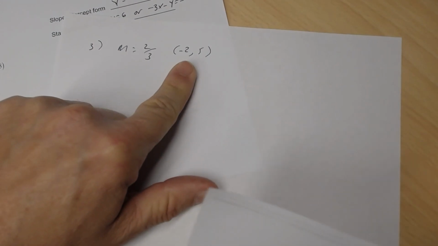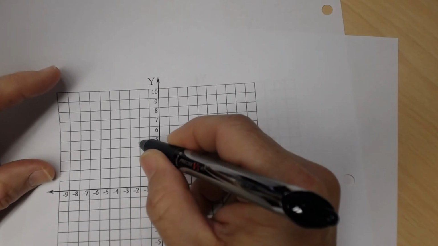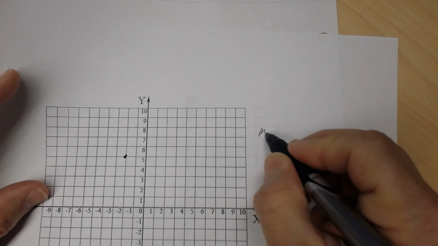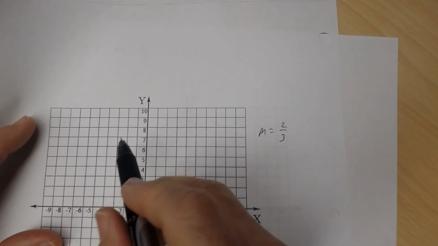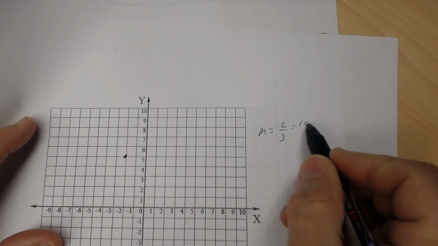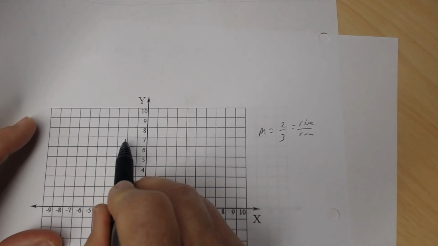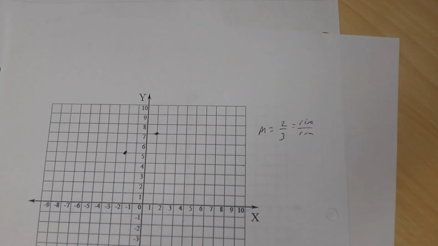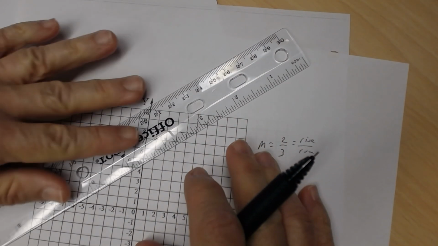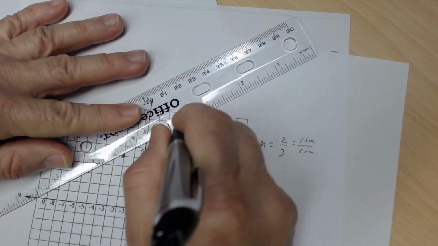So if I were to plot that point, -2,5, so -2,5 is in the second quadrant. So here's -2,5. And then we use the fact that the slope is 2/3. Since the slope is positive, my line needs to be rising. So you remember that's your rise over run. So my rise is 2, so I'm going to go up 2, and then to the right 3. 1, 2, 3. All right, and then I graph that line, and I get something that looks like this.